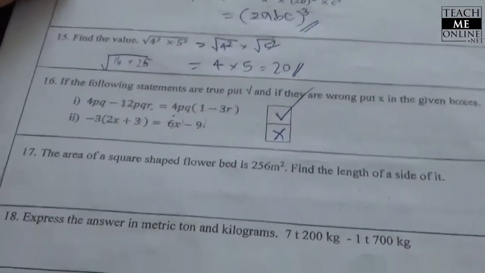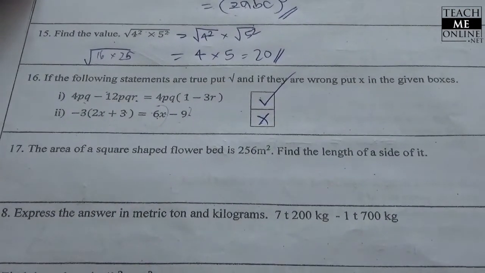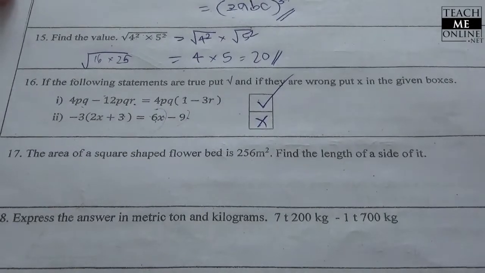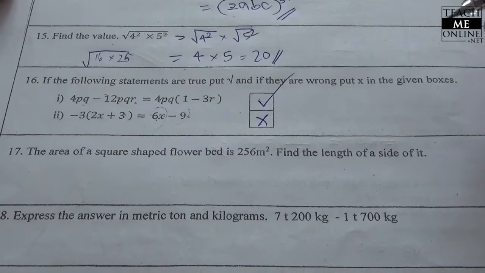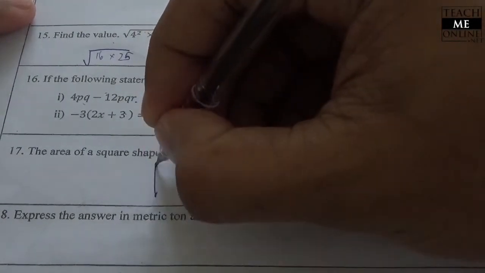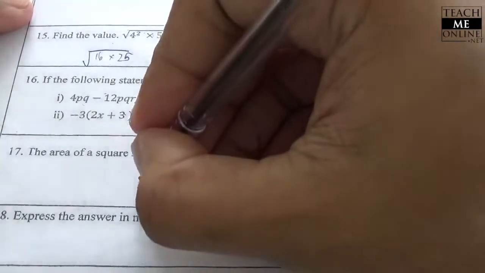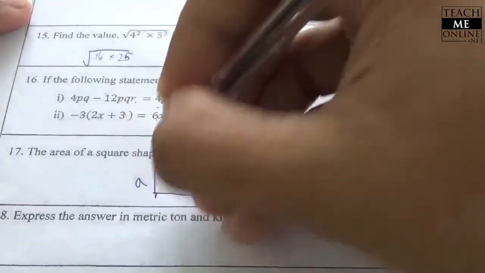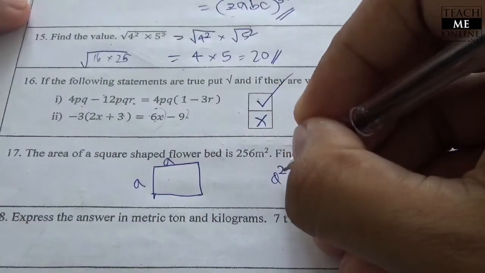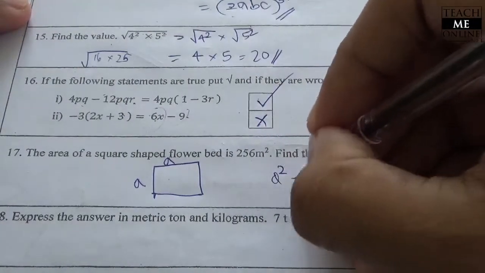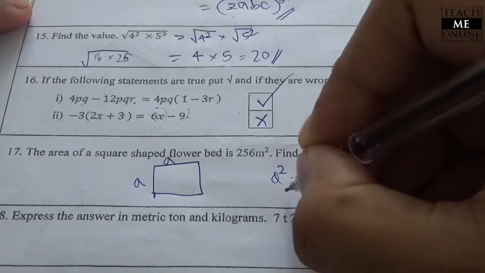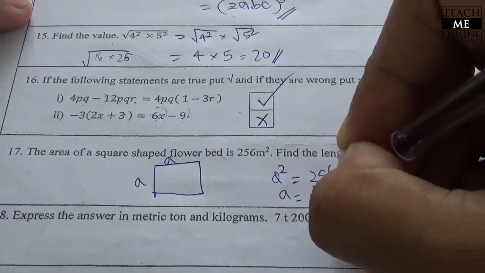Question 17. The area of a square shaped flower bed is 256 meters squared. Find the length of a side of it. So square shaped flower bed, that means this length and this length are the same. A into A, let's say A squared is 256. So A is square root of 256.